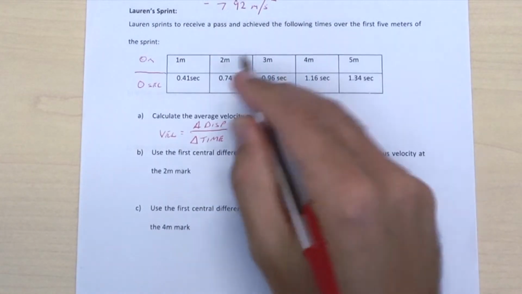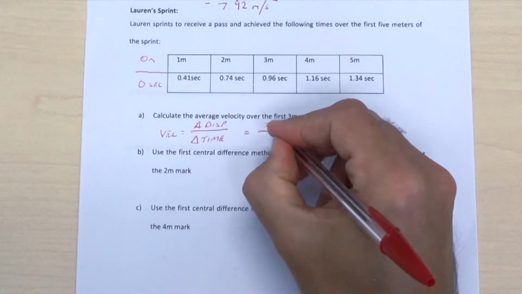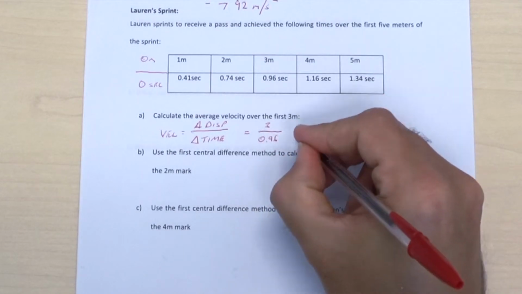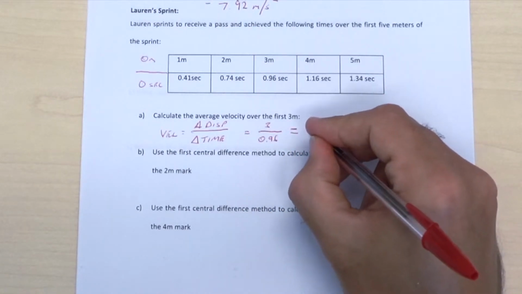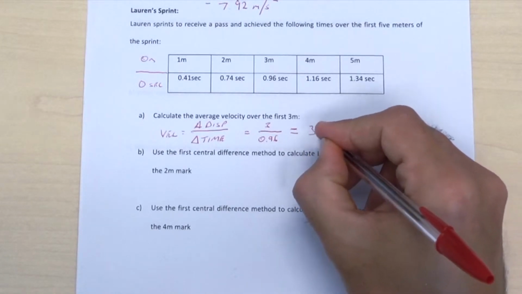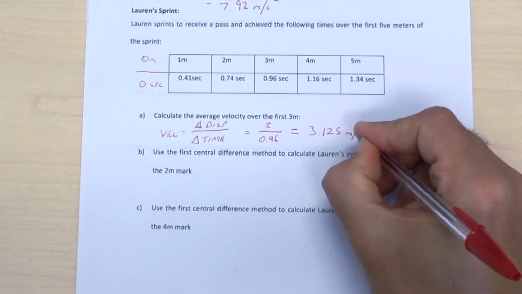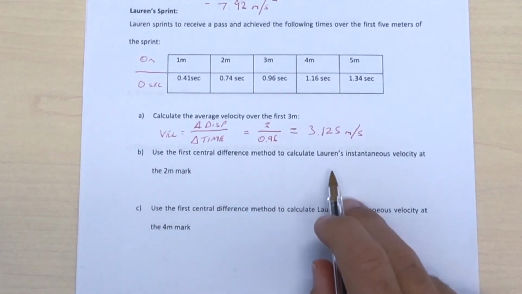So in this case the change in displacement from 0 to 3 is going to be 3 metres, and the change in time from 0 seconds to 0.96 is going to be 0.96, and therefore 3 divided by 0.96 is going to be equal to 3.125 metres per second.